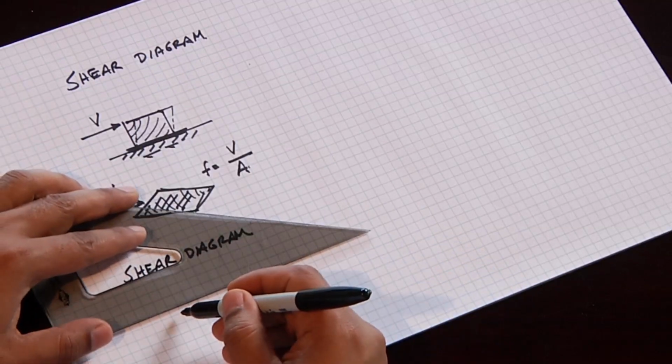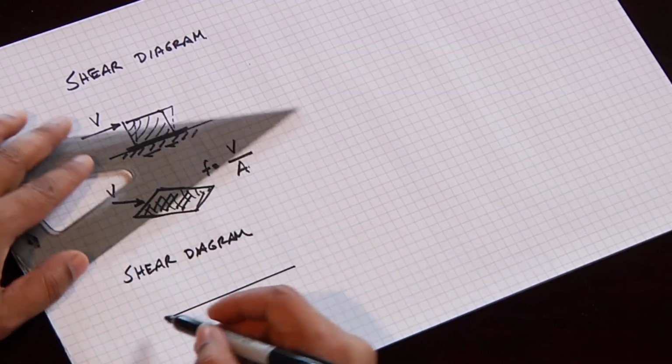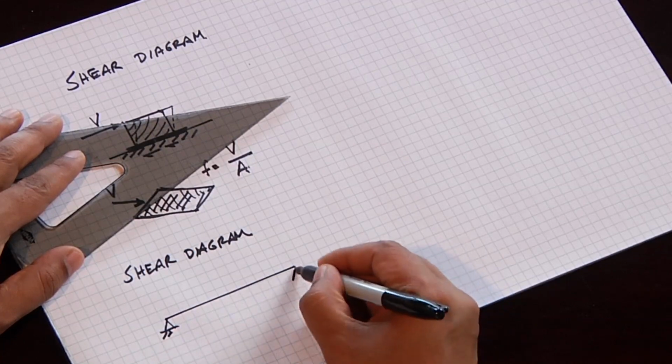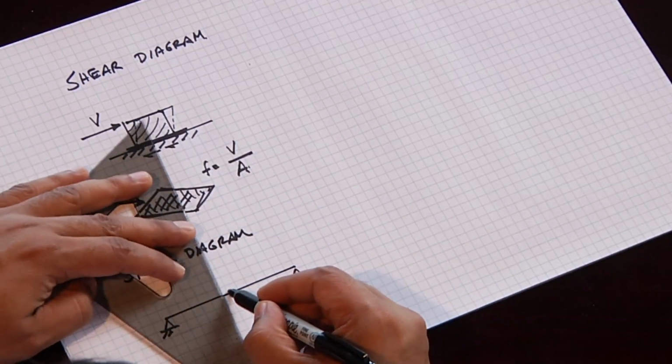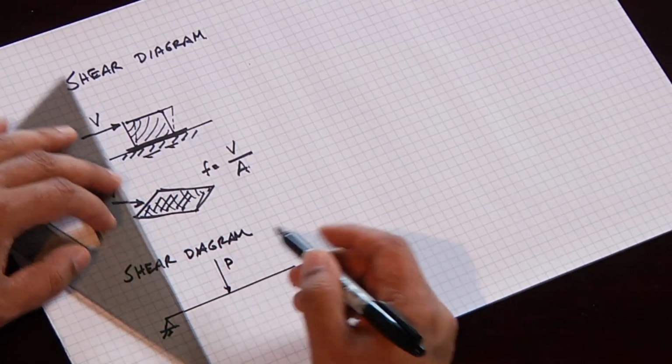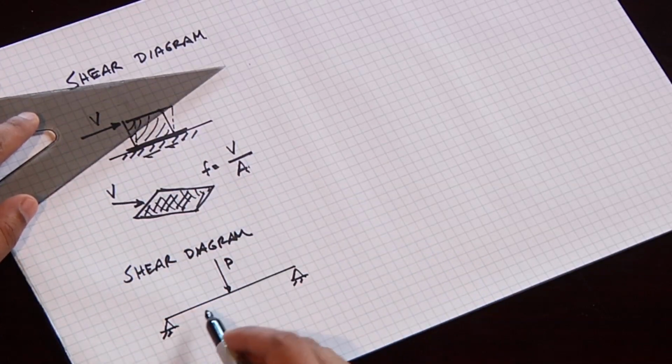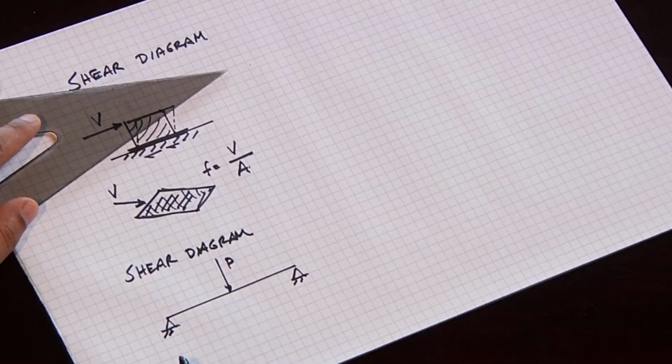So when we think of a shear diagram, and we're speaking specifically of a beam, we are graphing the distribution of that shear stress across that diagram. So let's take an example of a very simply supported beam with a concentrated load at the center.